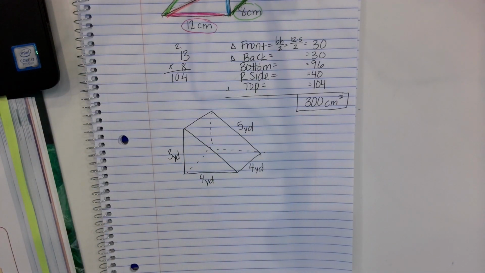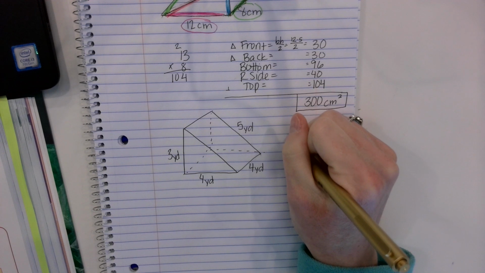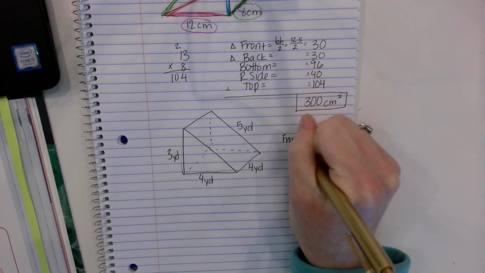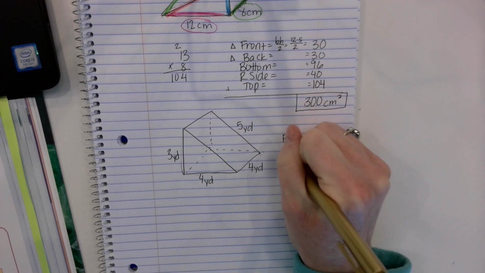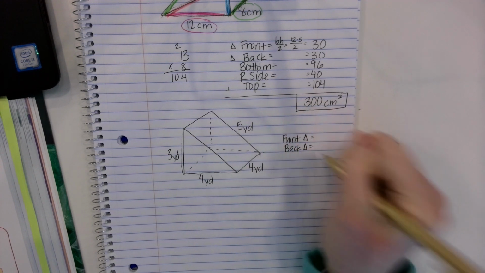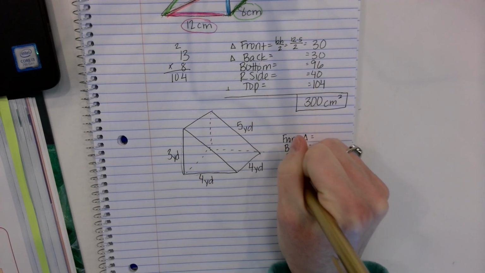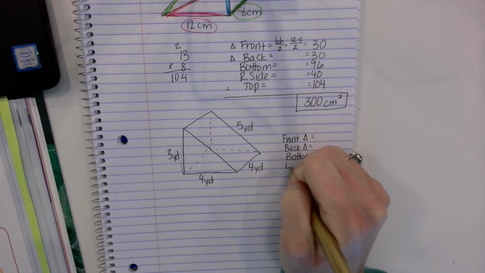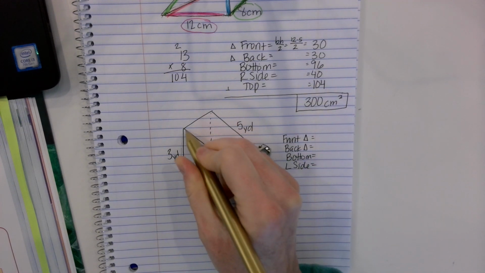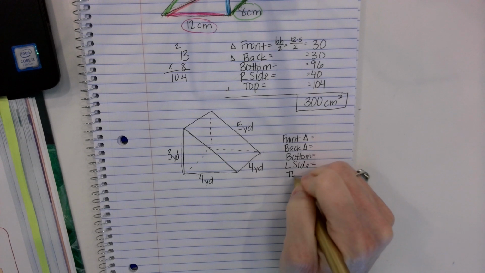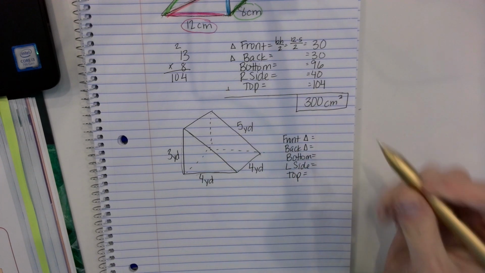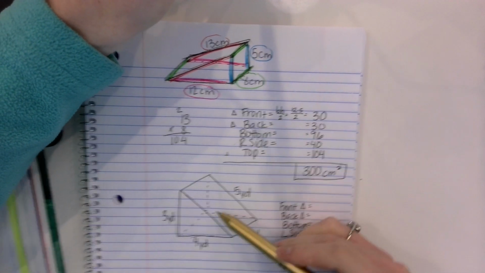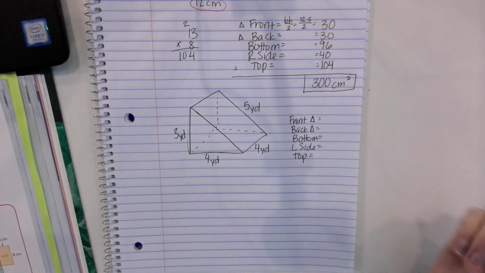Pause and work it. Okay, so if you had 5 faces, you have this front triangle here. So front triangle, you have that back triangle. You have the bottom. You have that left side. And then you have this big slanted top. You can see that I said right side before just because it was over here. This time it's left side because it's over there.